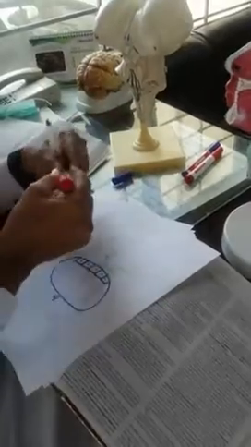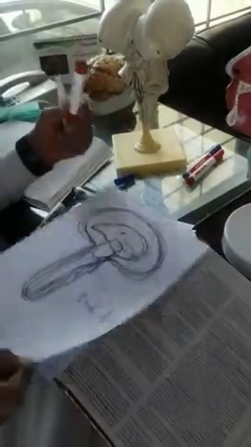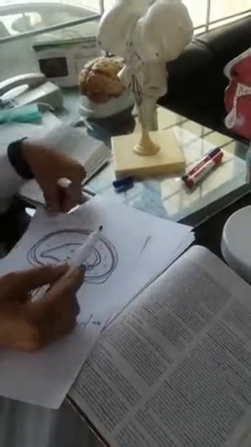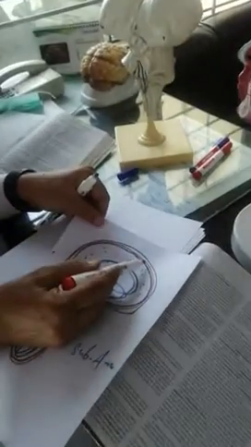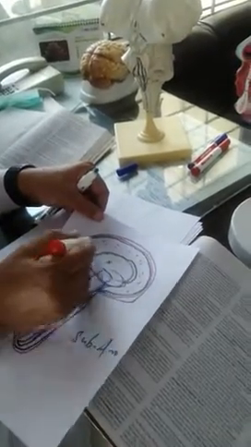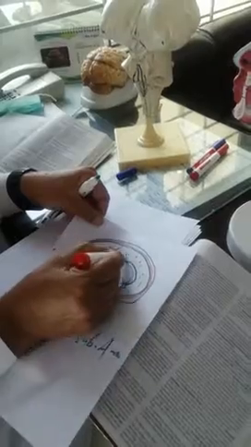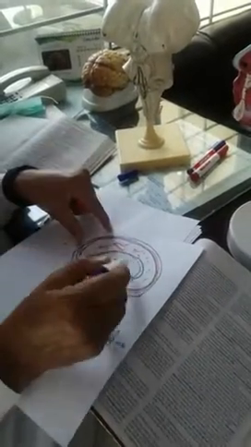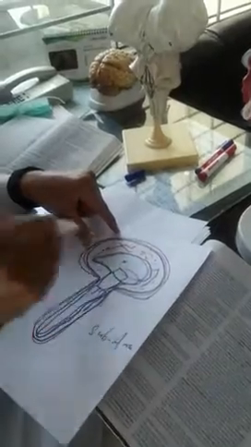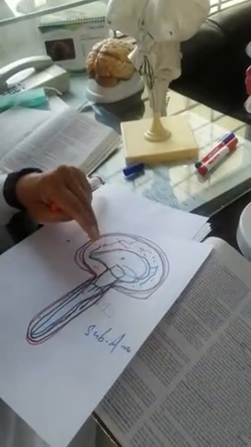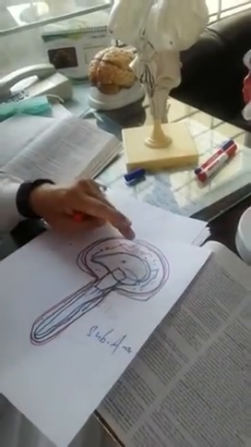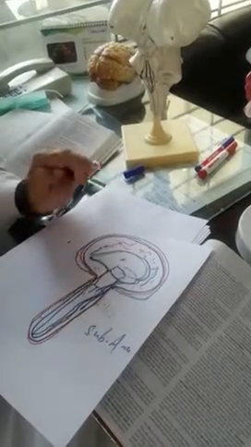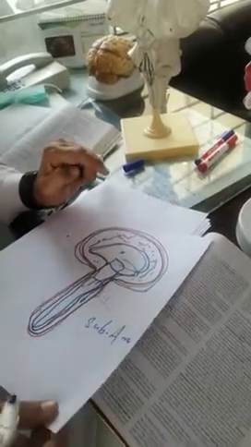Now what happens is that in the subarachnoid space, between the arachnoid and pia, there are blood vessels running, that is arteries and veins. In this area, the arteries and veins lie in the subarachnoid space.